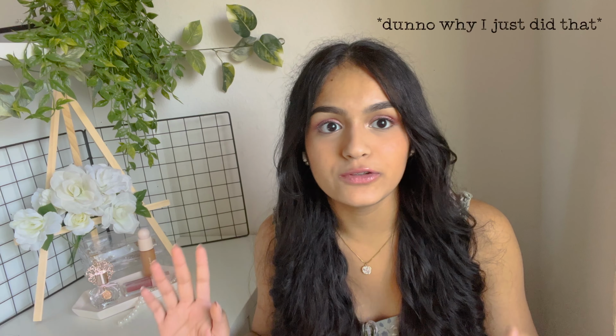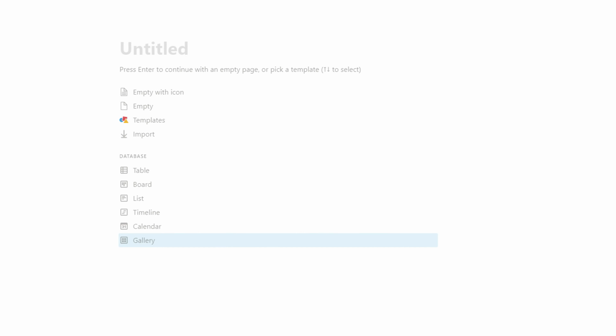So I've been using Notion since high school and I've loved it ever since. The only part is that I know Notion can be a bit of a learning curve. When I first started, I was scrolling through so many influencers' aesthetic pages, and I was like, okay, cool, this is great, I can do that. And then I opened Notion and it's completely blank and I have no clue what to do next.